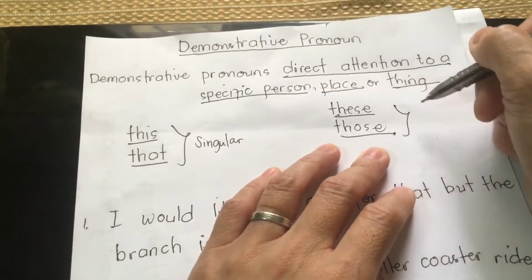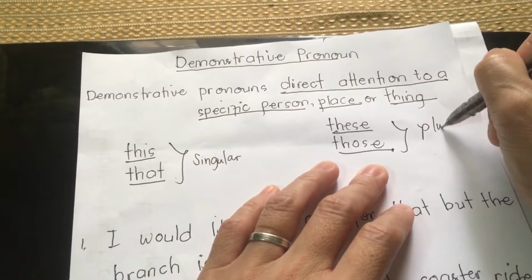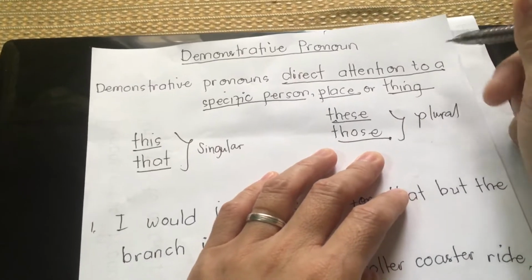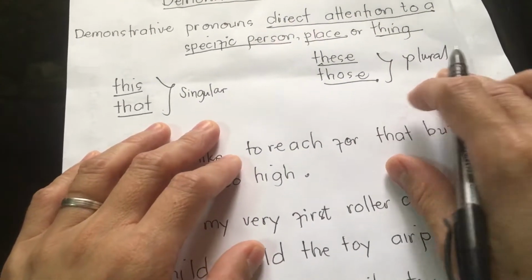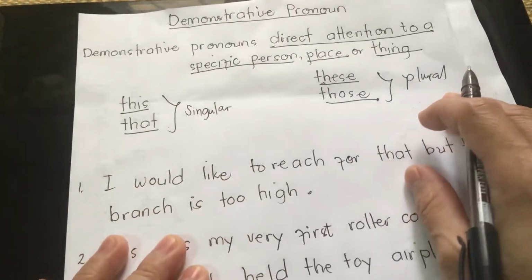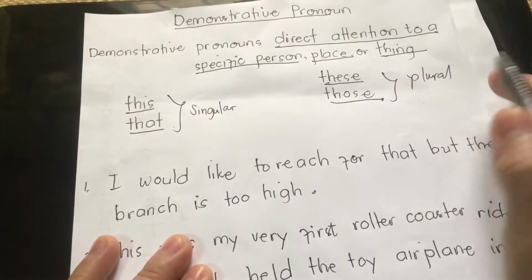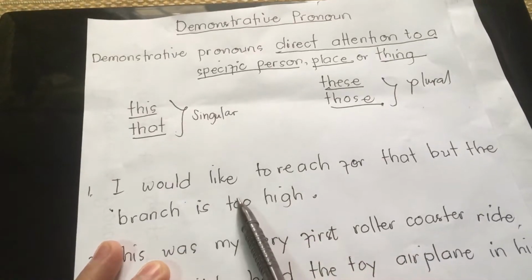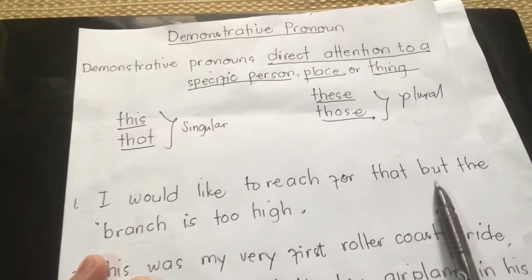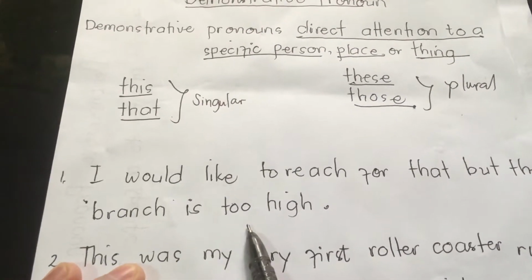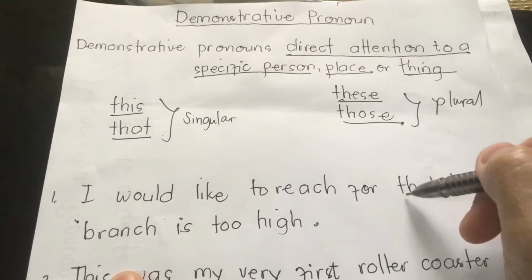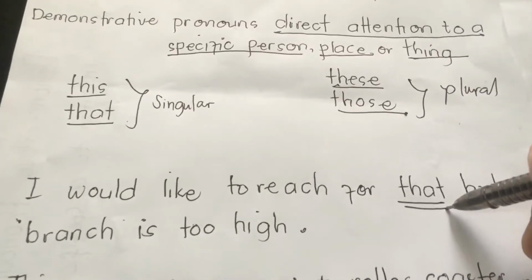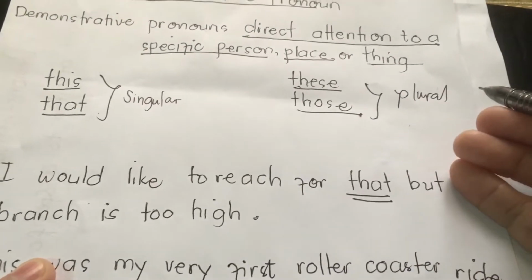These and those are what we call plural. Okay? These refer to nouns that are far. So for example, we have: I would like to reach for that, but the branch is too high. In our sentence, class, we have first here that. That is a singular demonstrative pronoun.